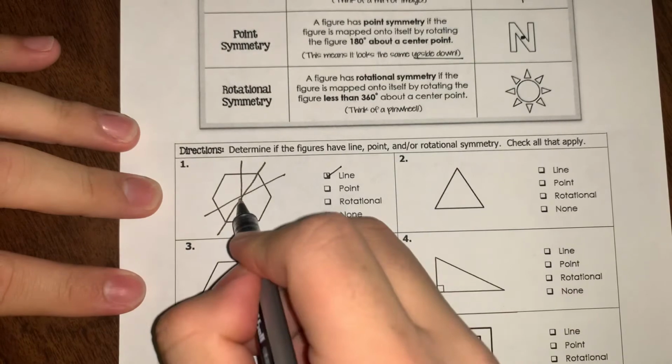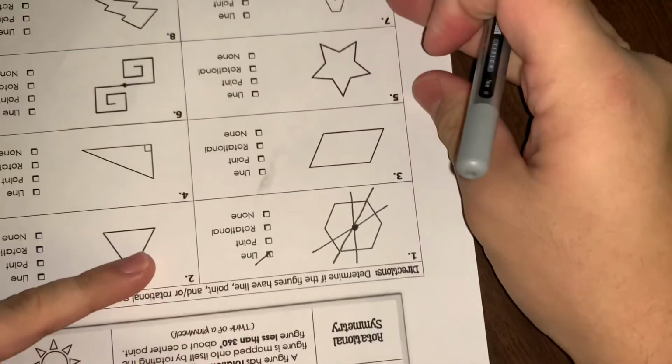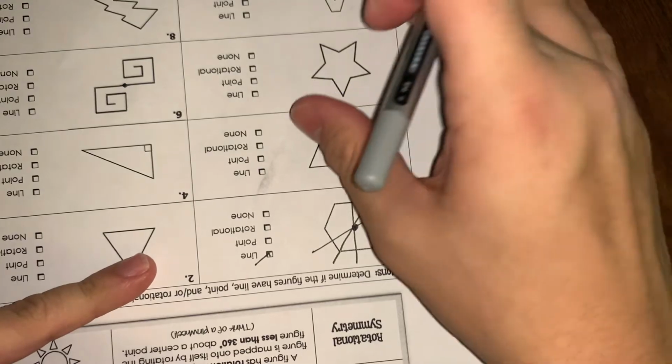Well, let's think about point symmetry. If I got this figure and I rotated it upside down, it does look exactly the same as what it did before, right?